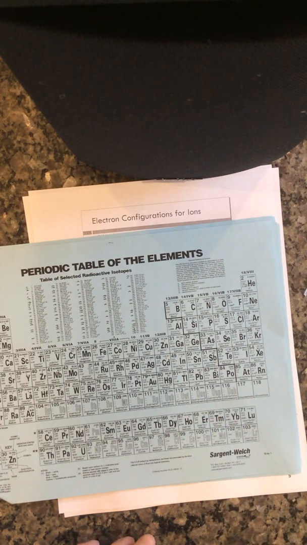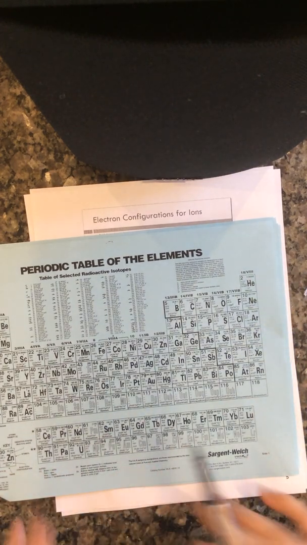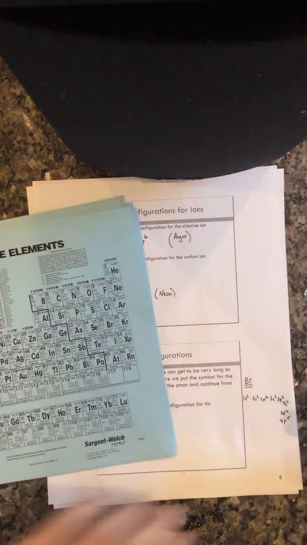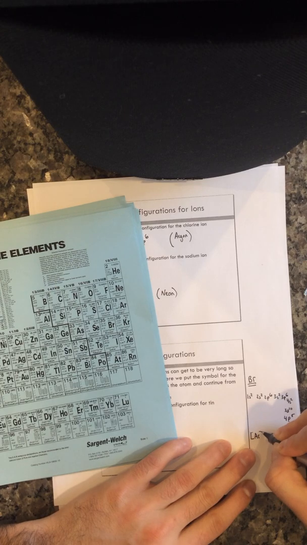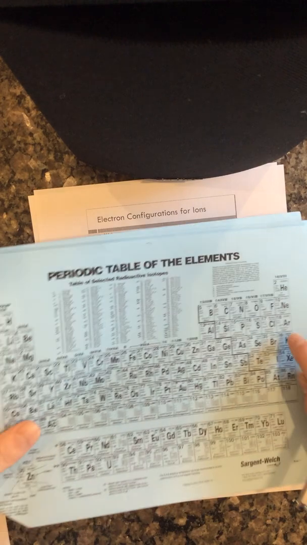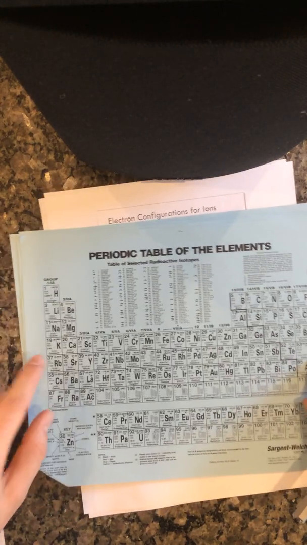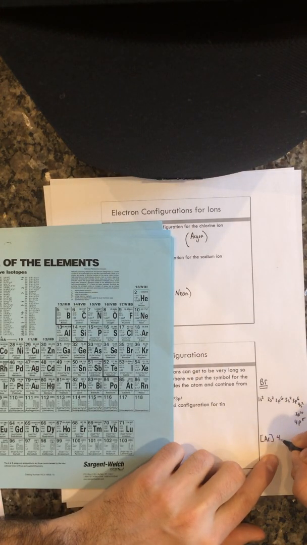Now, what is the last noble gas that we passed? I didn't mean for that to rhyme, but the last noble gas that we went through was argon. So what we can do is start from argon. I'm going to put bracket Ar, because that's the last noble gas that we passed to get to bromine. And then what was the remainder? This here is 4s2. If you take a look, 4s2. So that's where I'm going to start from, right here. 4s2.